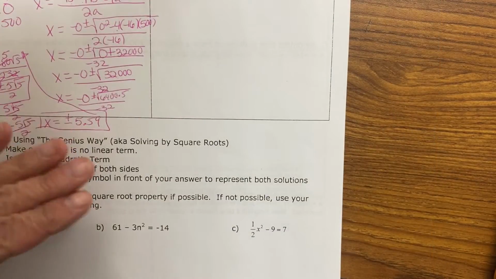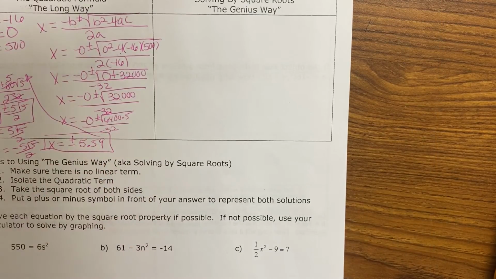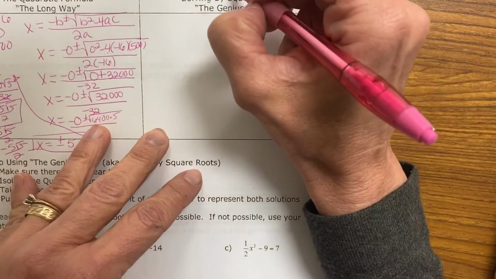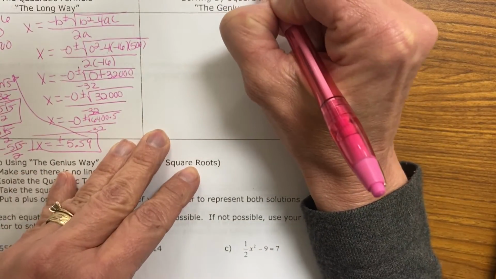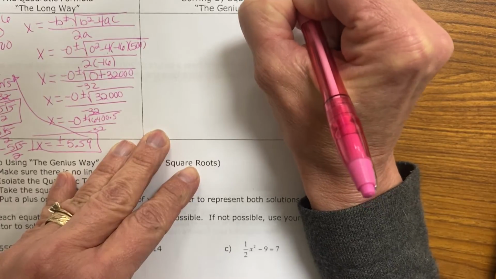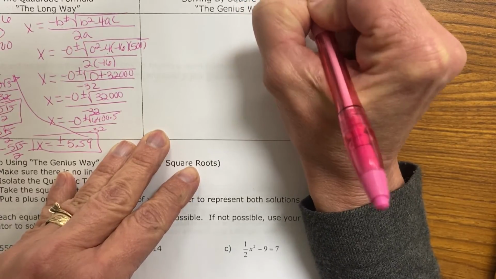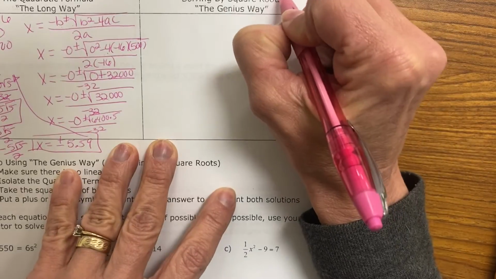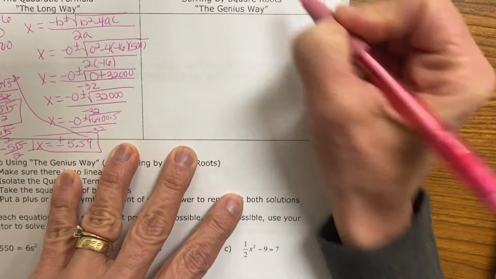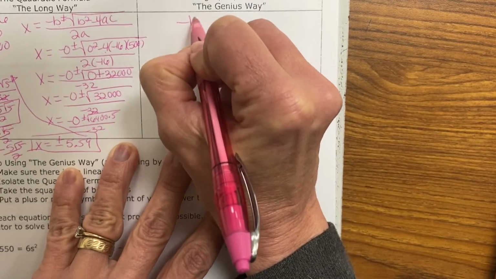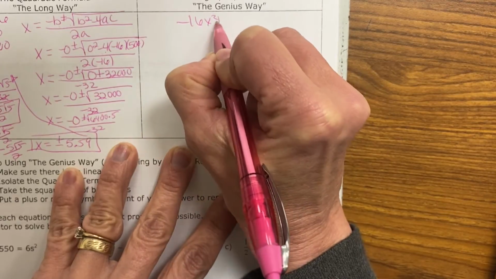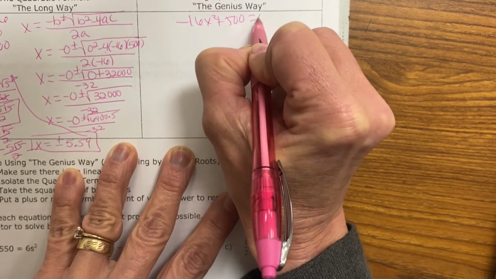So this was the long way, and so we want to find a shortened way when the b value is gone. I'm going to show you what we call solving by square roots, or hopefully you're going to think, oh, this is the genius way. This is if I'm missing the b value, and that's when bx is equal to 0. So I have negative 16x squared plus 500 is equal to 0.